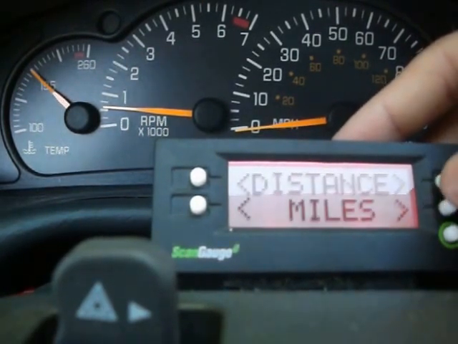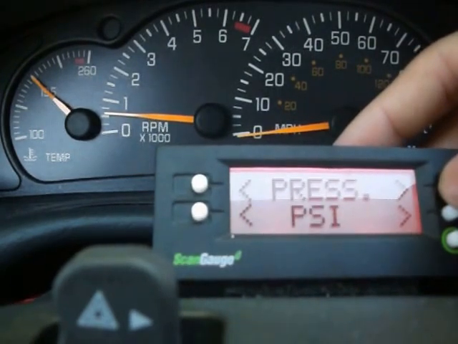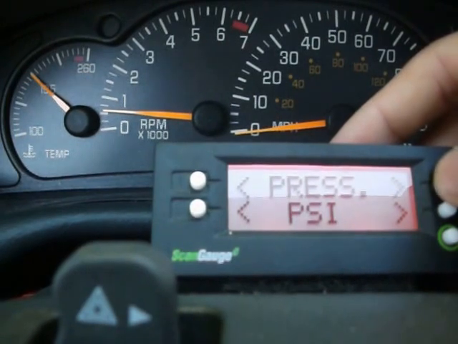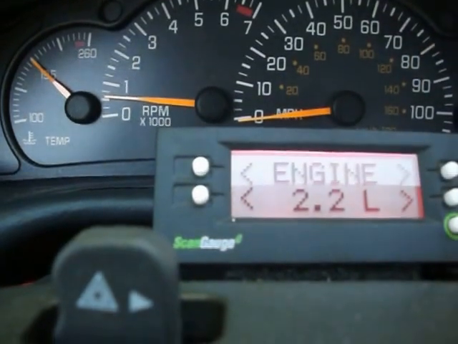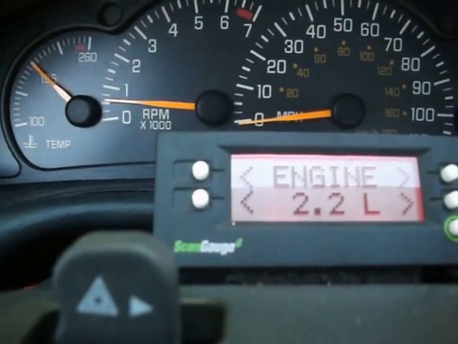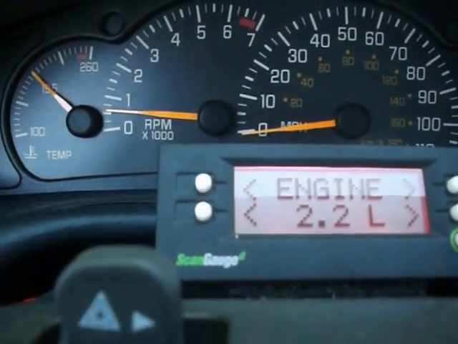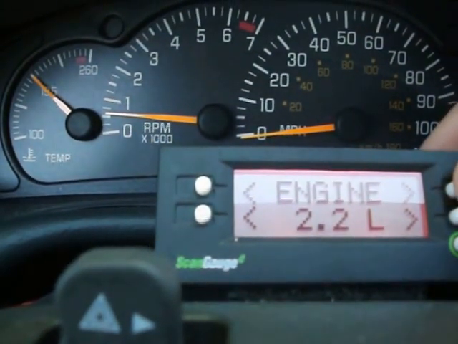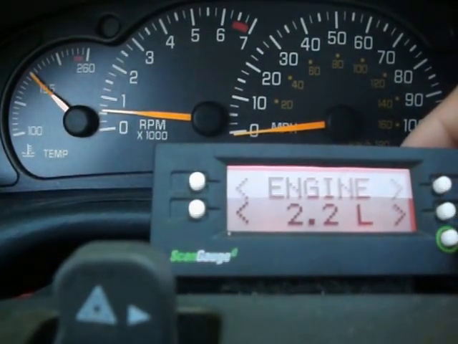Setup, you can go kilometers or miles, gallons or liters, Celsius or Fahrenheit. Pressure or whatever that, I forget what that is, but anyway, PSI or kPa. Engine, I think this is important. I don't know if this affects the accuracy of the miles to empty, or the average MPG or something, but just put your engine size. Mine's a 2.2.